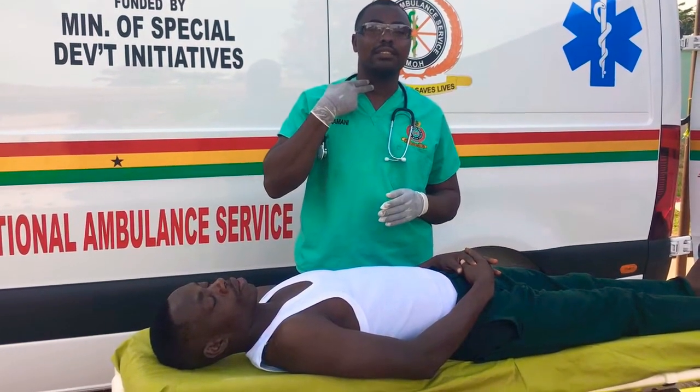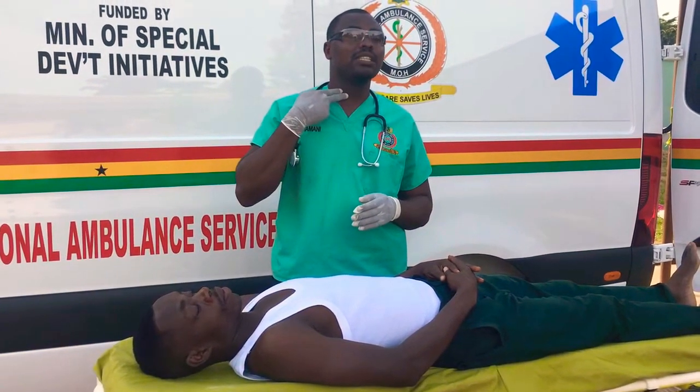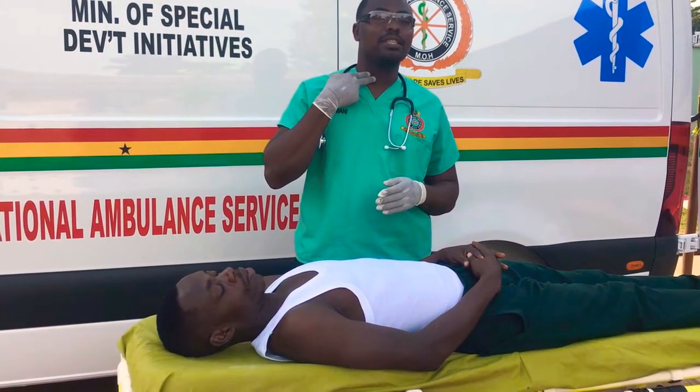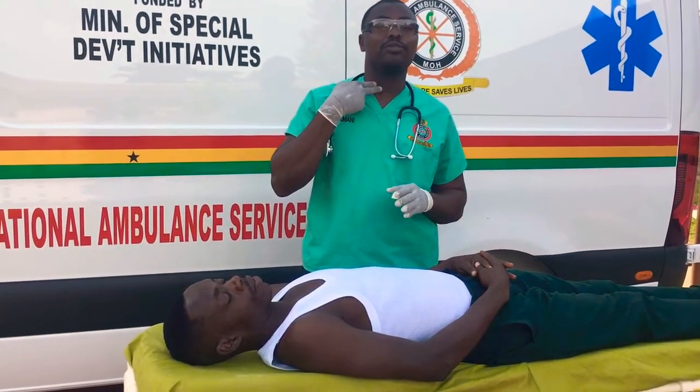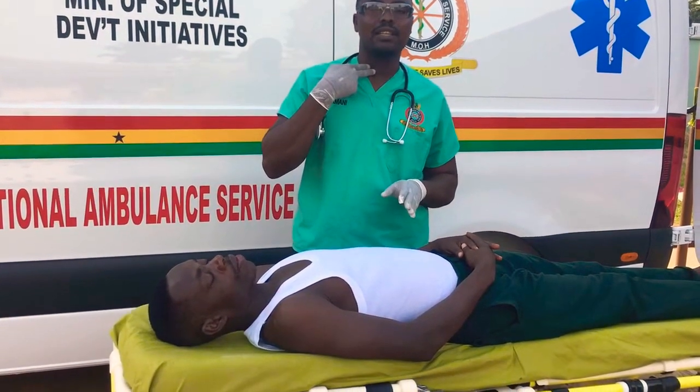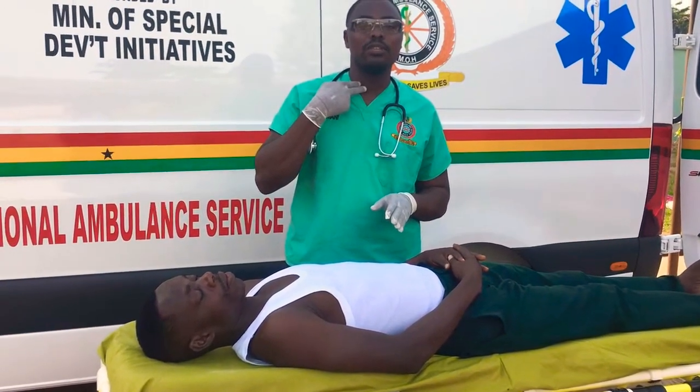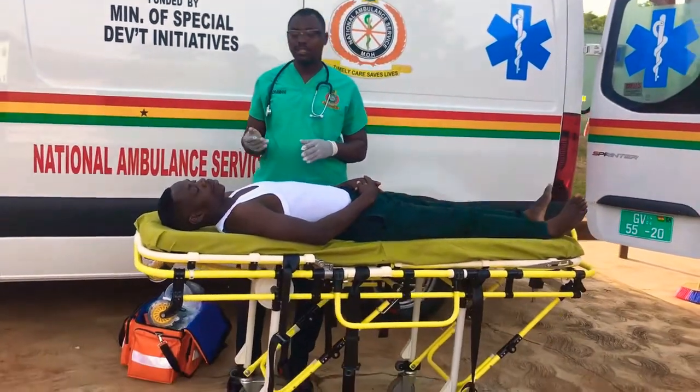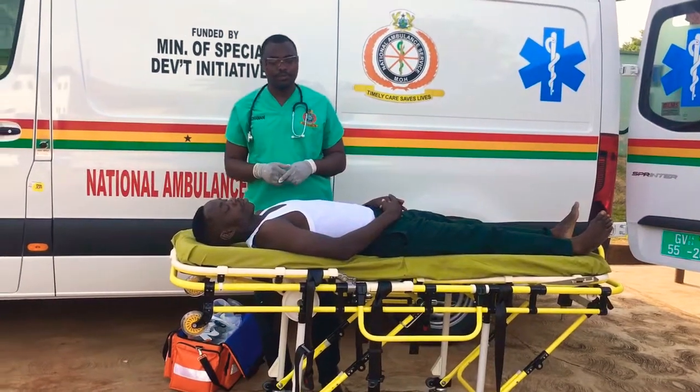Slide it about 2 centimeters to either the left or right side, and then you pause and press a little bit further. You check it for about 5 seconds and not more than 10 seconds. If there is no pulse, then you need to quickly commence cardiopulmonary resuscitation. At this stage, there is a pulse.